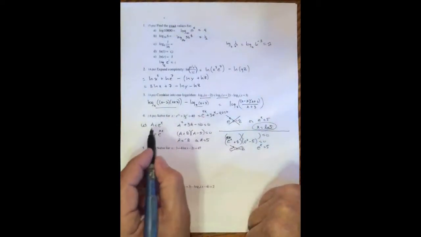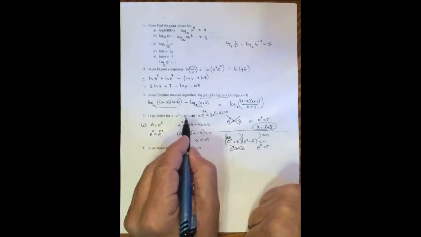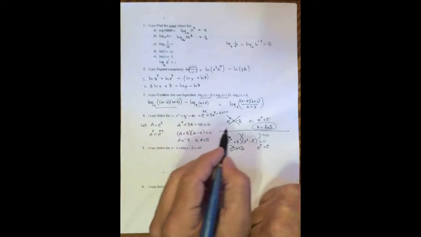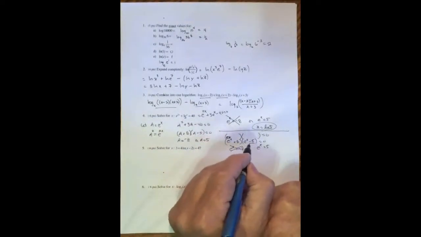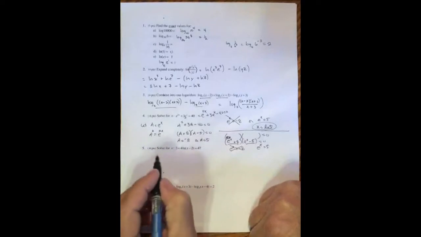So either way, if you want to try this substitution, if that makes sense to you, you generally let u equal the term in the middle, or you can just factor this directly. You can factor it as it's written.